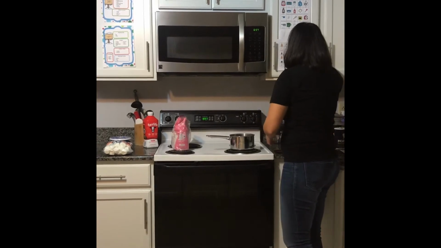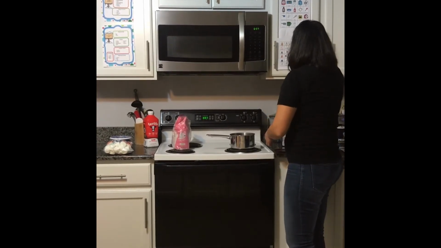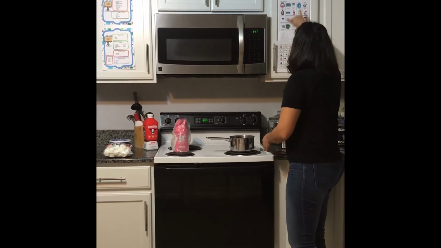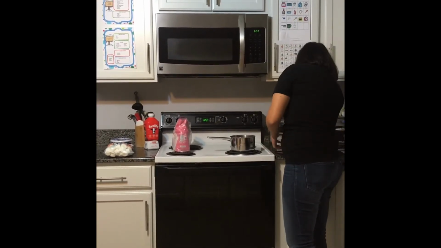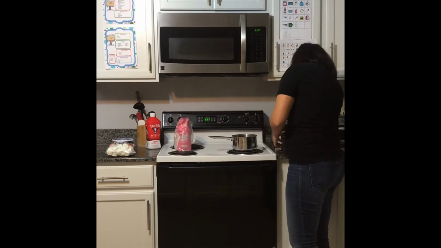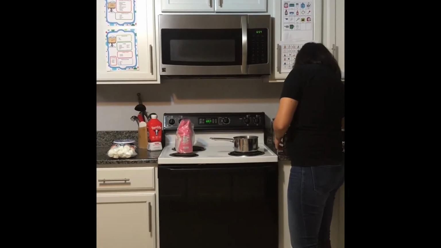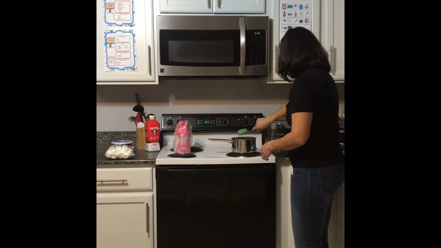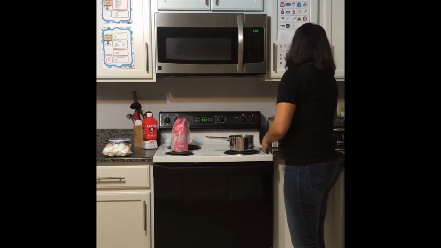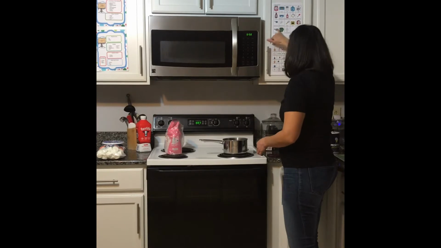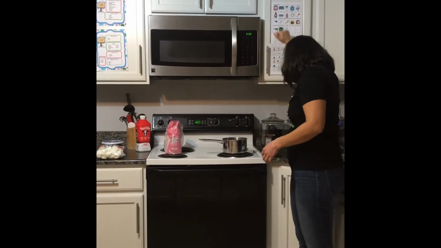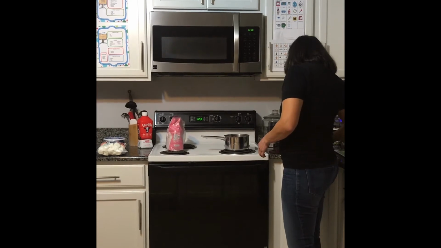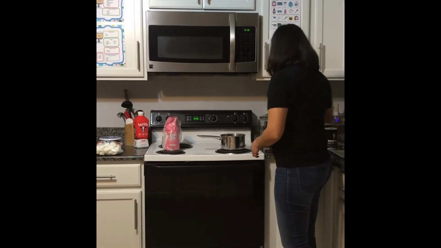And then I want to put in my water. For my water, I already have it measured out, and that is going to be 1/3 cup. So I'm going to put my 1/3 cup water in my saucepan, and then I'm going to bring that to a boil.